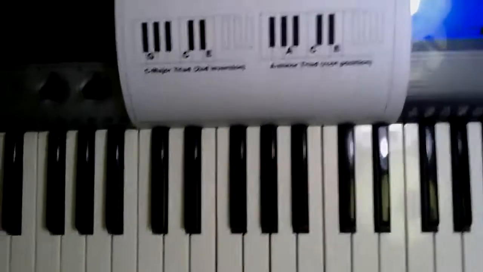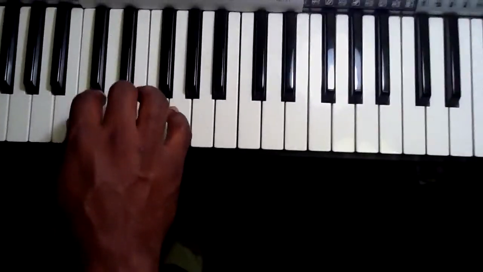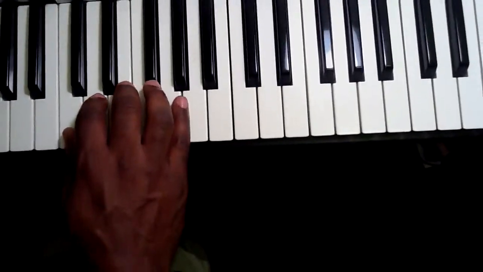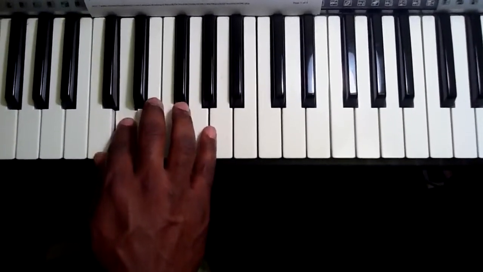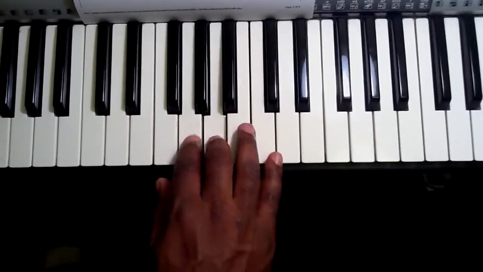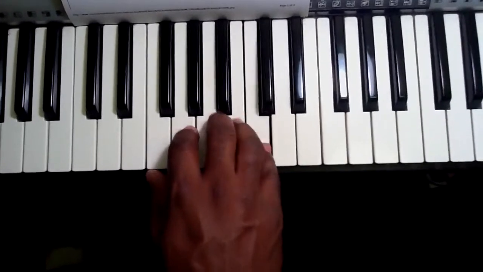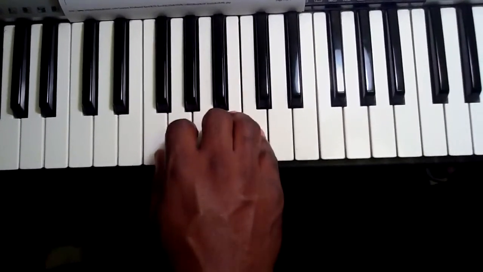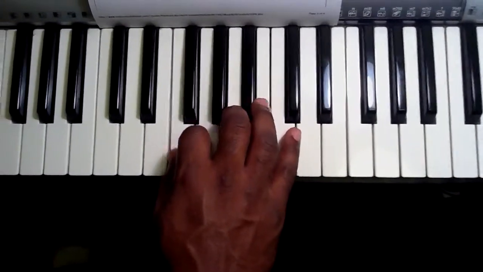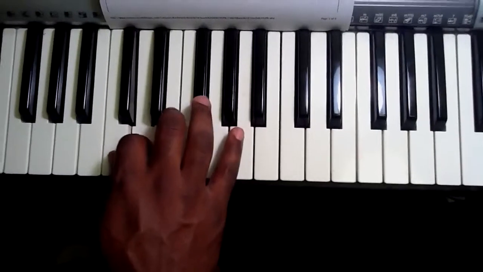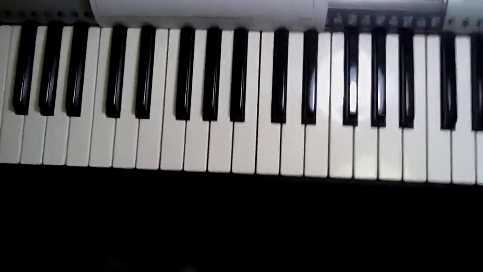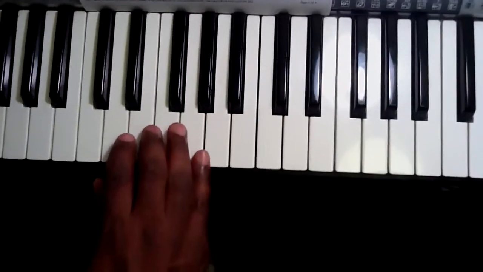First of all, let's do the scale of C major and count the notes in terms of the degrees of the scale as you go. 1, 2, 3, 4, 5, 6, 7, 8, or 1. 8, 7, 6, 5, 4, 3, 2, 1. Okay, now for the C major triad, we'll start off in root position.